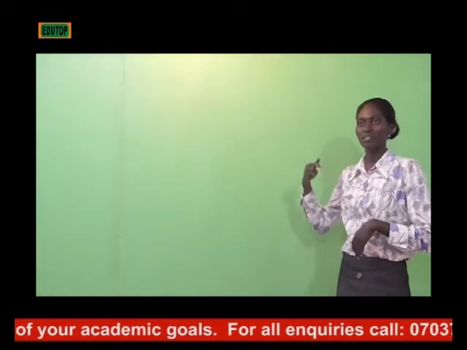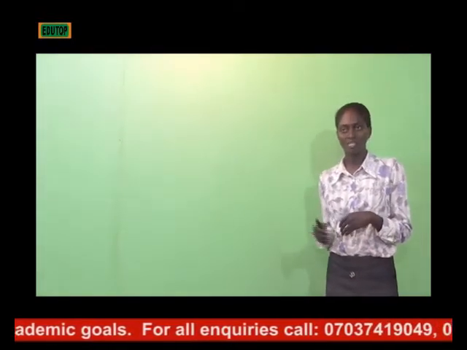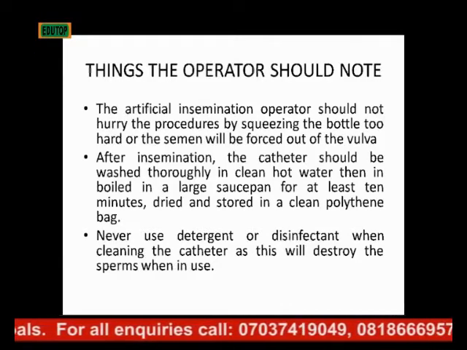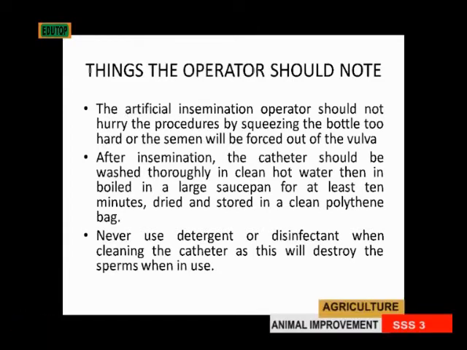After insemination, the catheter should be washed thoroughly in clean hot water, then boiled in a large saucepan for at least 10 minutes, dried and stored in a clean polythene bag. Do not use detergents or disinfectants when cleaning the catheter, as this will destroy the sperms when in use.